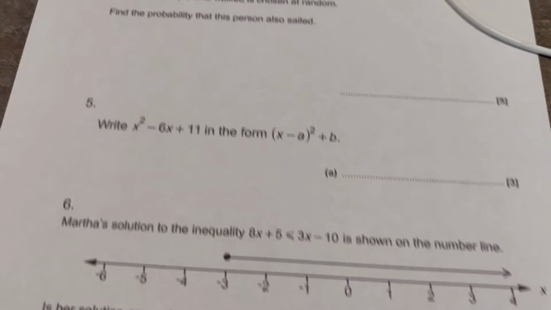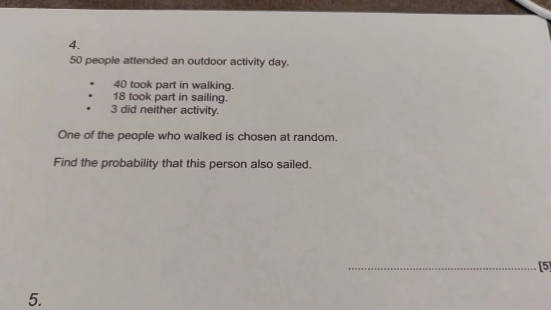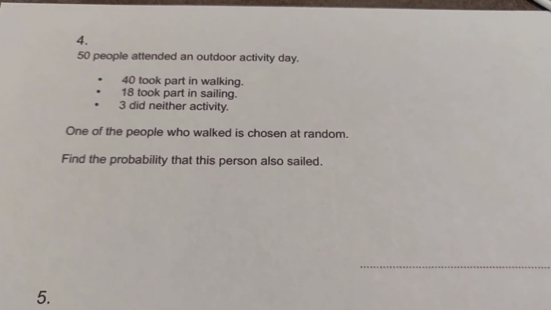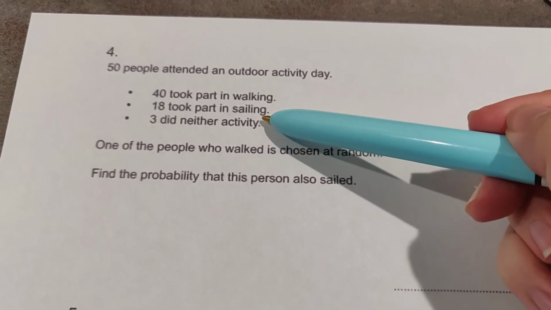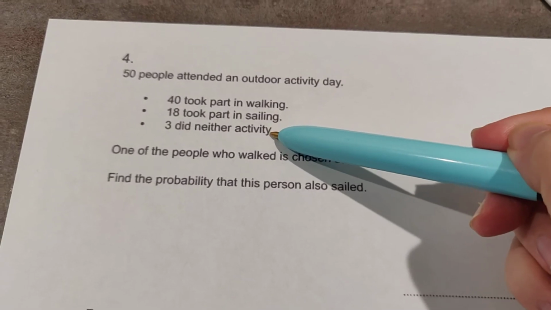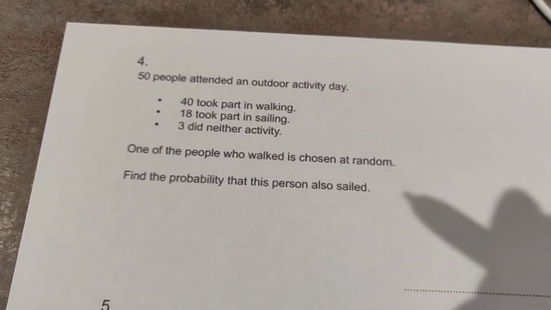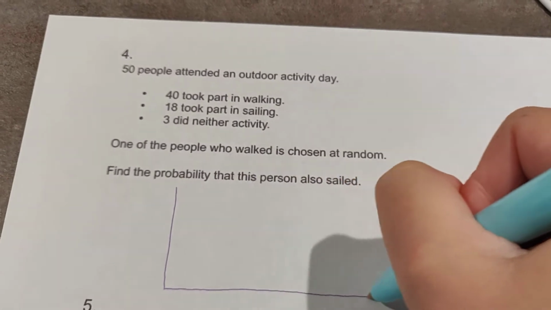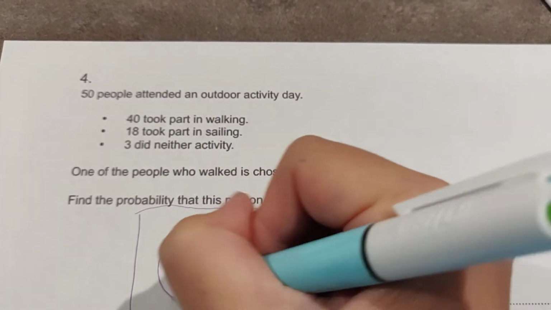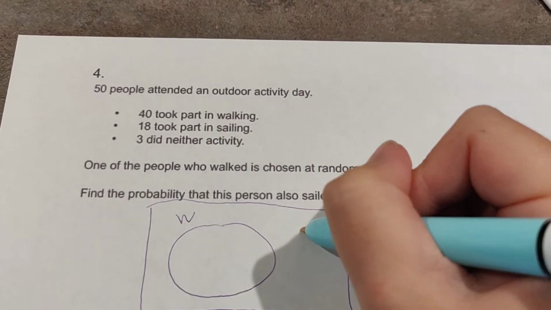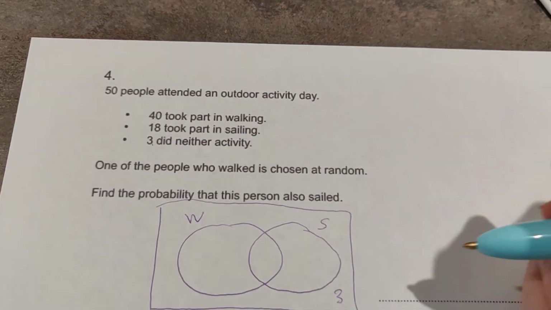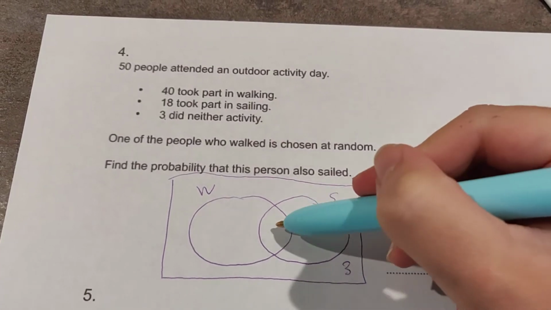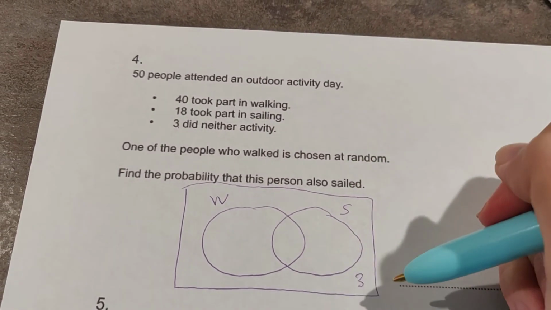Right, the final page. So question 4. When you get this kind of question where it's talking about activities, and some people didn't do any of them or some people did both of them, it's going to be a Venn diagram really that's going to help you with this. So we've got walking, W, and sailing. We know 3 did neither. With Venn diagrams, you should always try and fill in either the outside or the middle. Those are the best bits to try and fill in first.